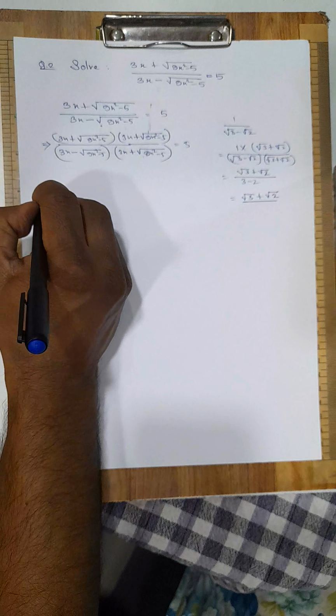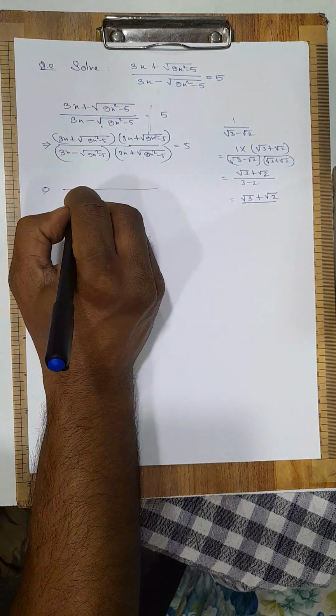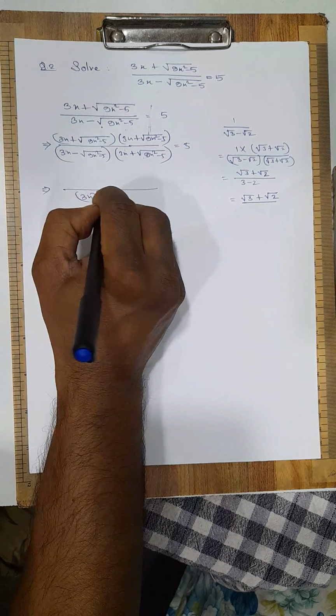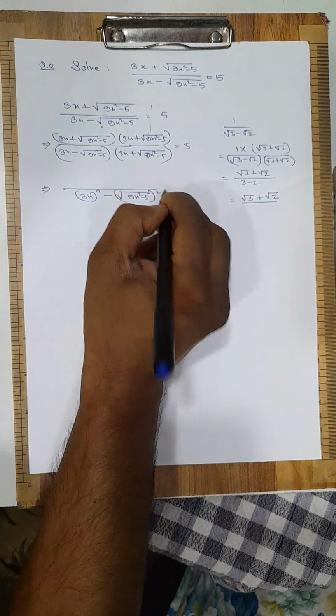So in denominator we are multiplying this factor. Same thing we will multiply in the numerator also. 3x plus square root of 9x square minus 5 multiplied by this factor, 3x plus square root of 9x square minus 5. Now let us simplify this. A minus b into a plus b. So it becomes a square minus b square, 9x square minus 5 whole square.